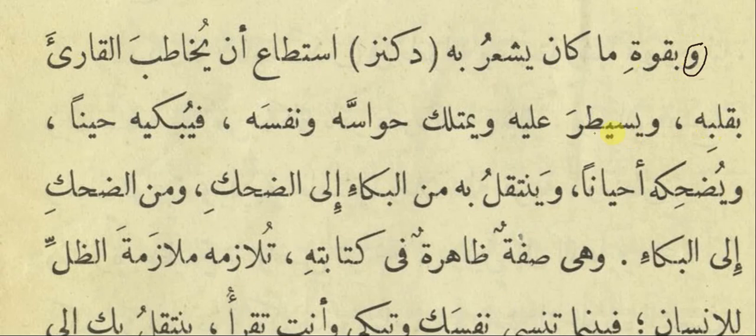And this word يسيطر means control of, or reign over, or something like this in that context. So يسيطر عليه ويمتلك حواسه ونفسه, controlling him, and owning his senses and his self. So in other words, he's saying he can capture their attention completely.